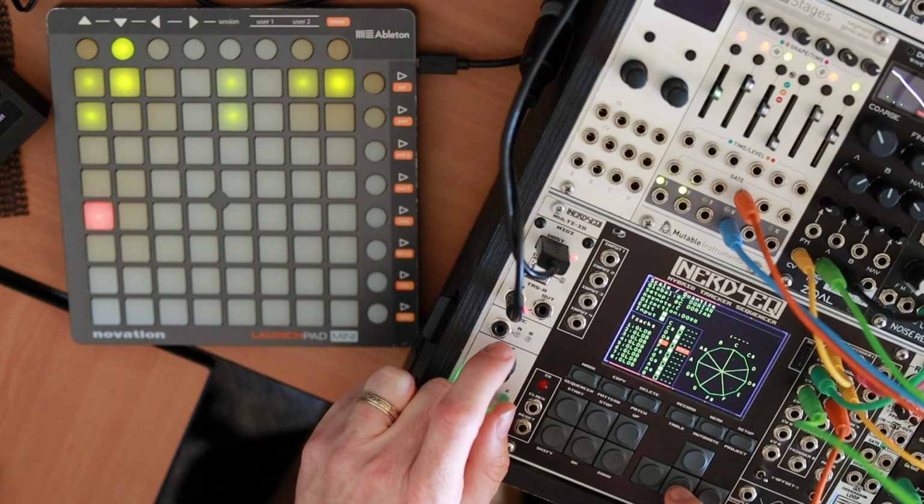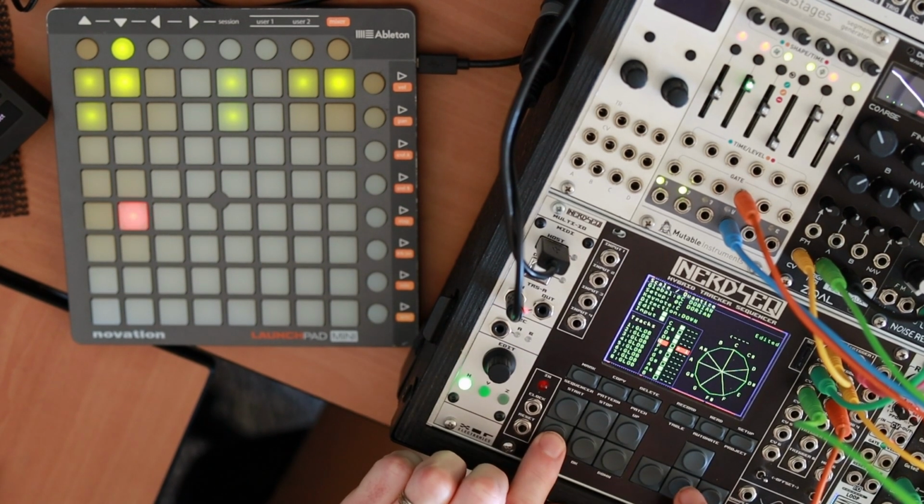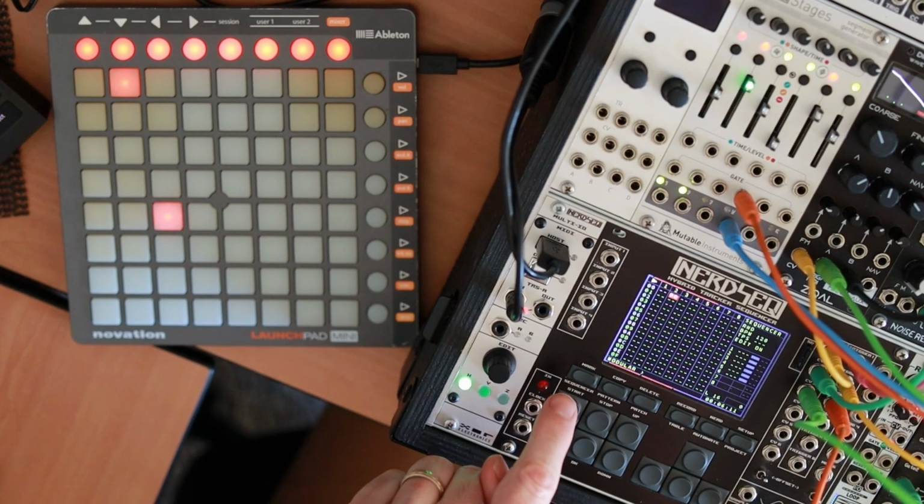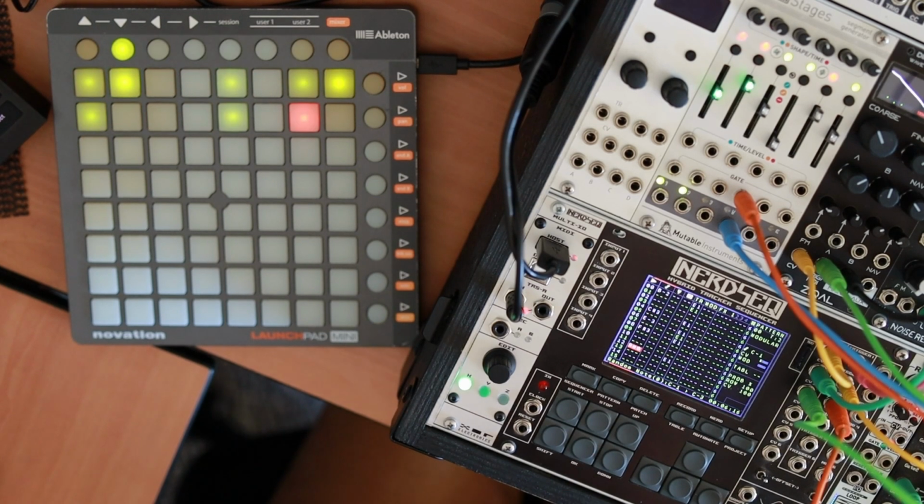And you can even customize the scale to select which notes are allowed or not. That's really cool. So now it should sound a little more musical. Yeah, that works.